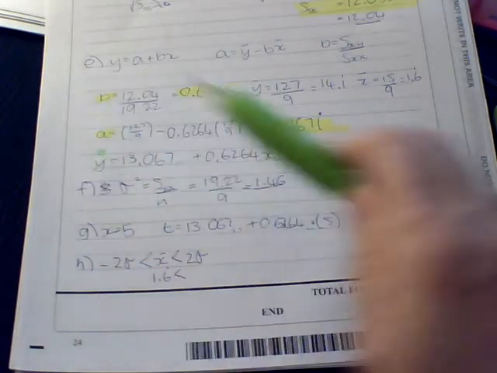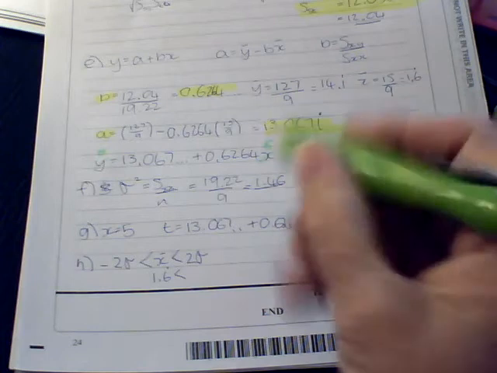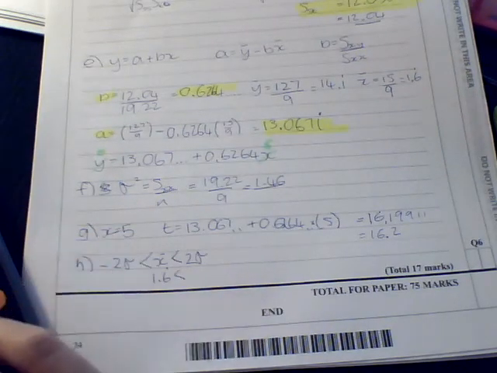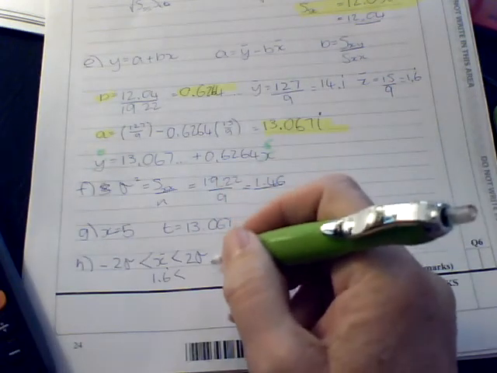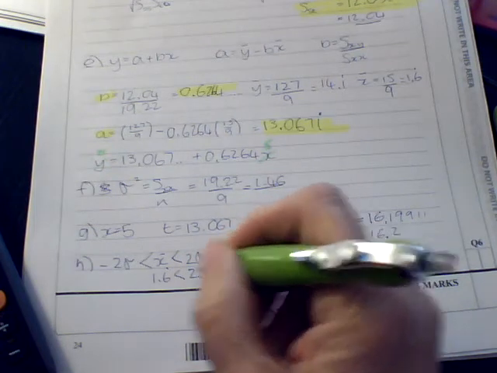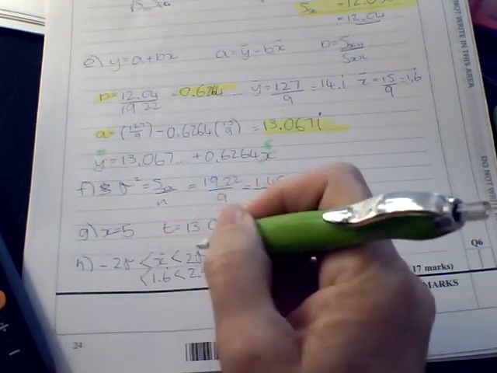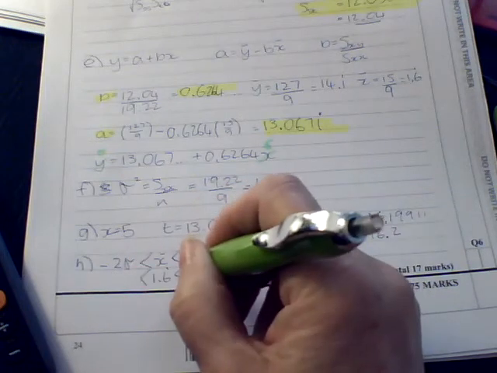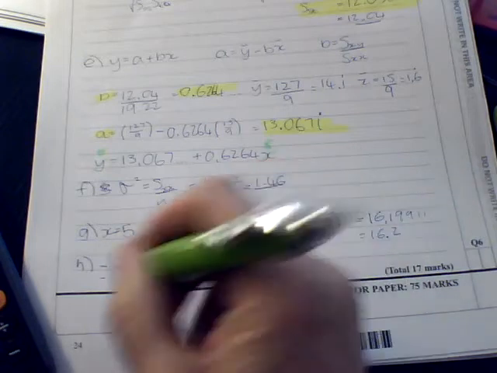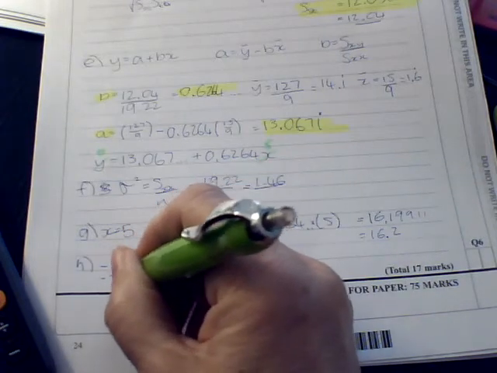With a standard deviation we worked out for 1 mark somewhere, didn't we? Oh, it's here, 1.46. 2 lots of 1.46, 2 times 1.46 is 2.92. Don't forget that's plus and minus 2 lots of that, minus 2.92.